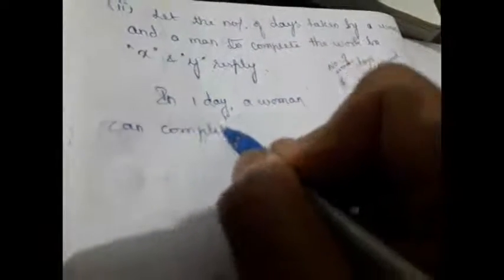In the same way, in 1 day, how much work can a man complete? In y days, he completes the entire work. So in 1 day, how much part of the work will he complete? 1 by y. Right? So in 1 day, a woman can complete 1 by x of work.